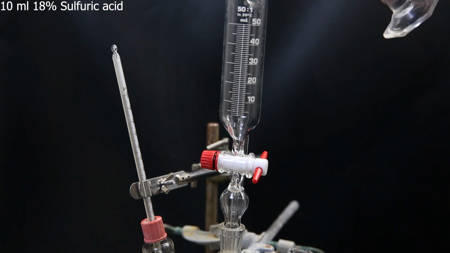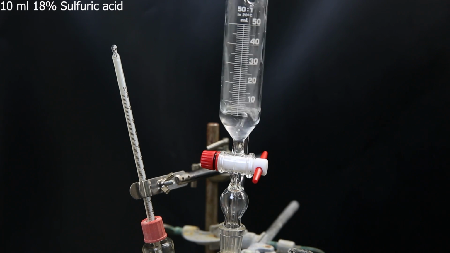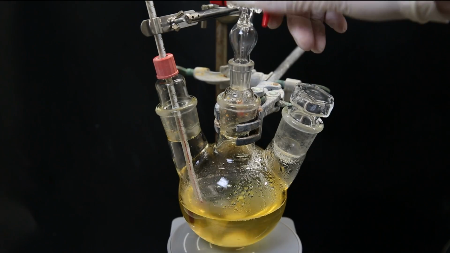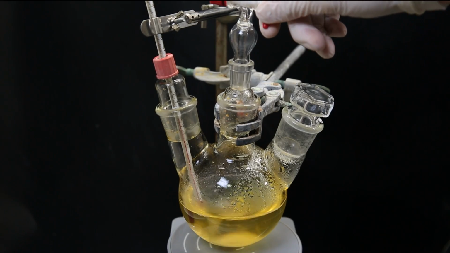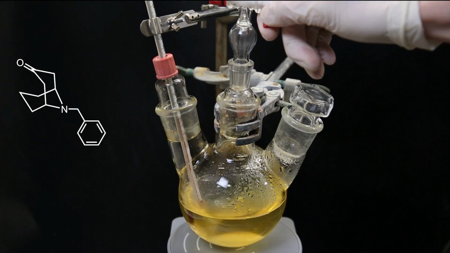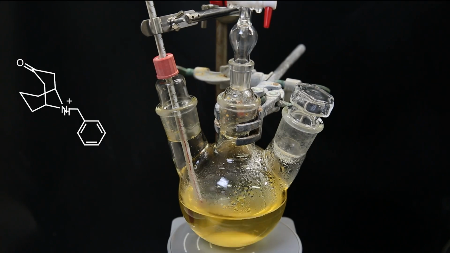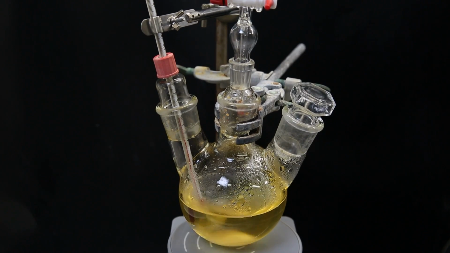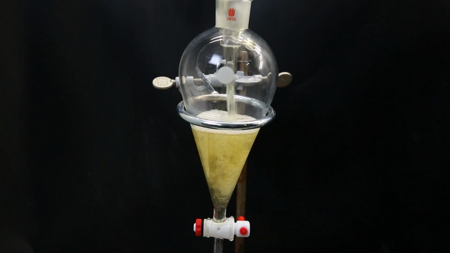So I add 10 ml of 18% sulfuric acid to the dropping funnel. I add it dropwise to adjust the pH of the solution to around 2. This will make sure that the amine of the product is protonated and stays in the water layer. When that is done, it looks the same, and I move it all to a separatory funnel.